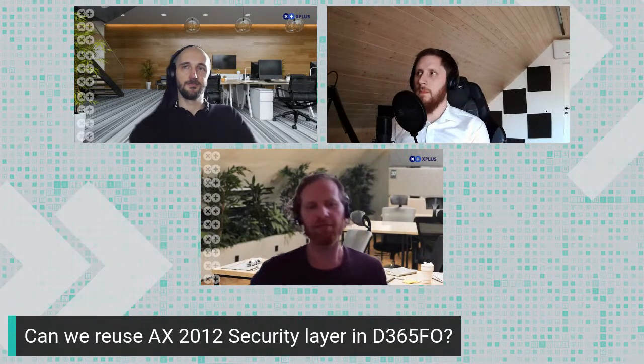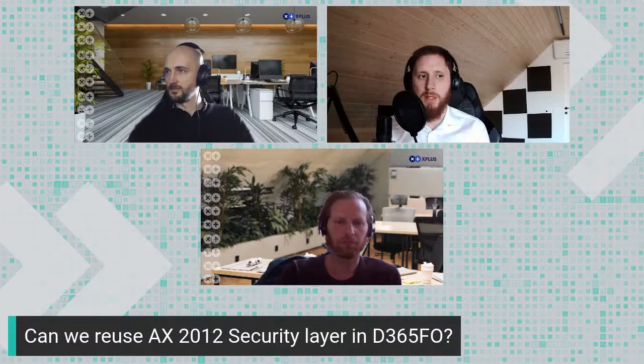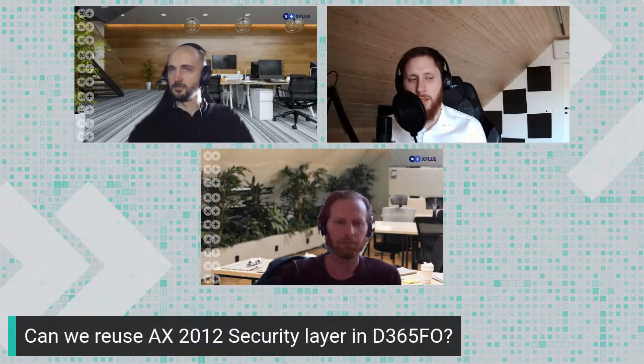Can we reuse the Dynamics AX 2012 security layer in D365 FNO? That's a common problem, actually, because when you are doing the upgrade from 2012 to FNO, the entry points are named in a different way, and there are significant differences which make this a little bit problematic. So you have to quite rebuild your security layer. When you are considering a move from 2012 to FNO, this is a project to be done, and that's quite a deal, unfortunately.